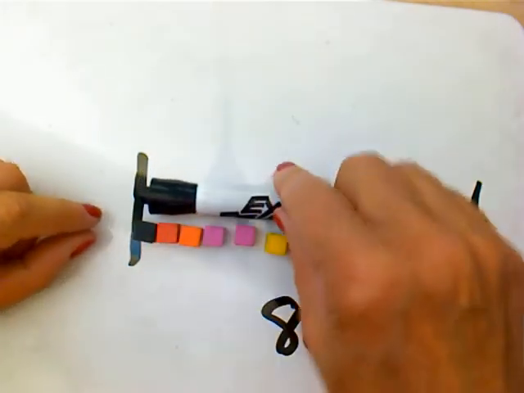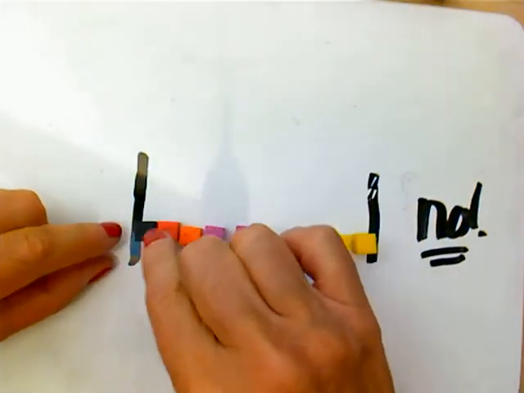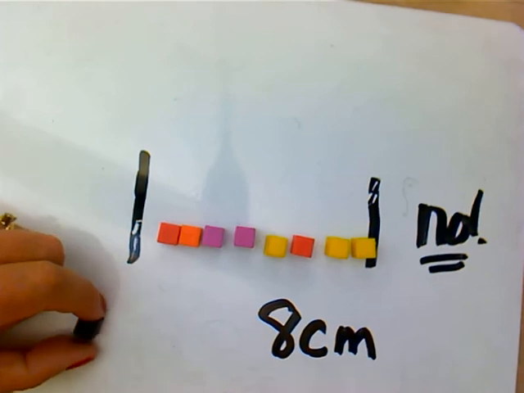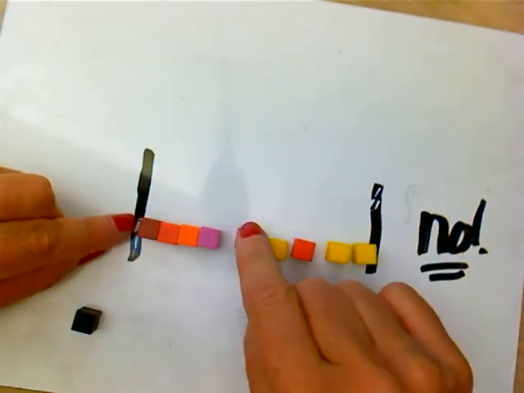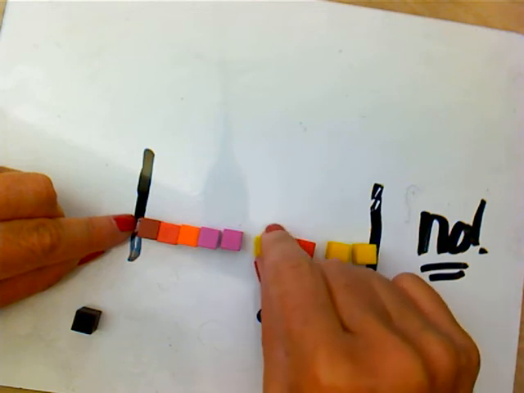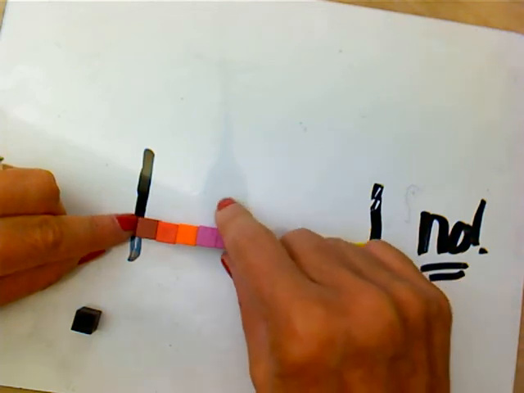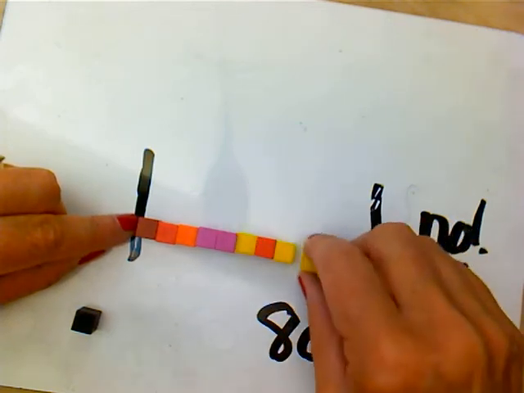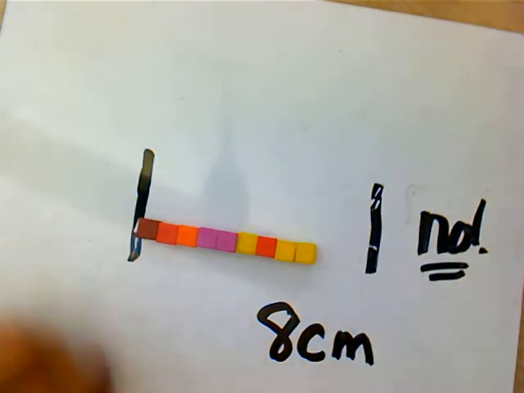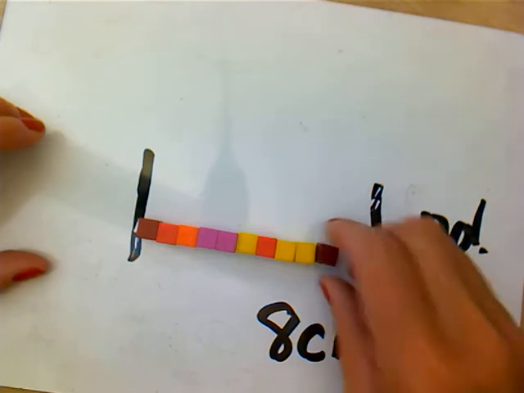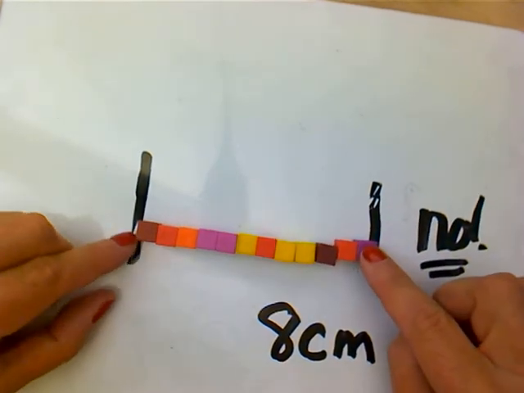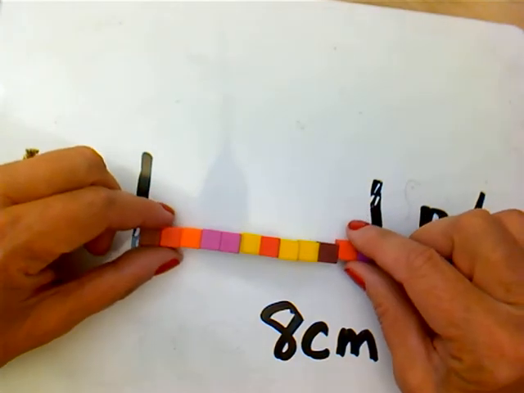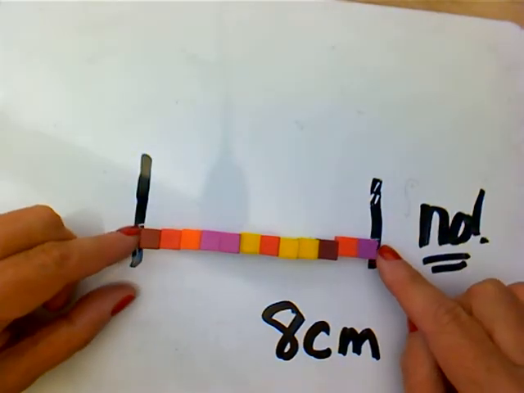So I'm going to put that over here for just a minute. I'm still going to start at my starting point, but I'm going to make the cubes touch each other, because I think that's going to change how my measuring is going to look. I'm not quite there yet because I have to get all the way to my end point. So I have to start at my beginning point and continue until I'm either right on top of that end point or as close to it as I can get.